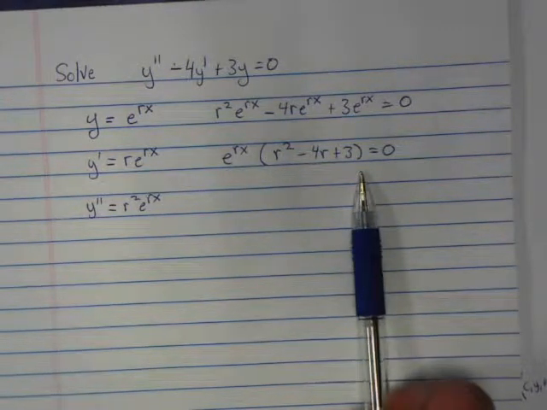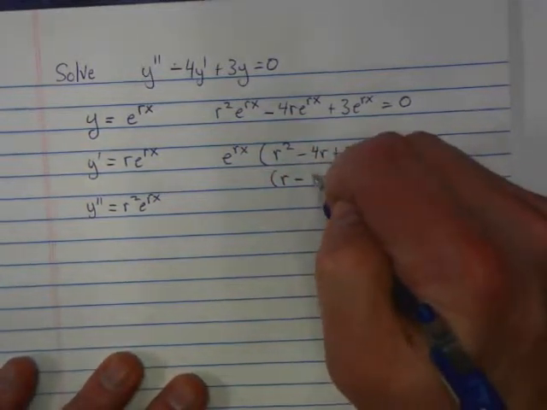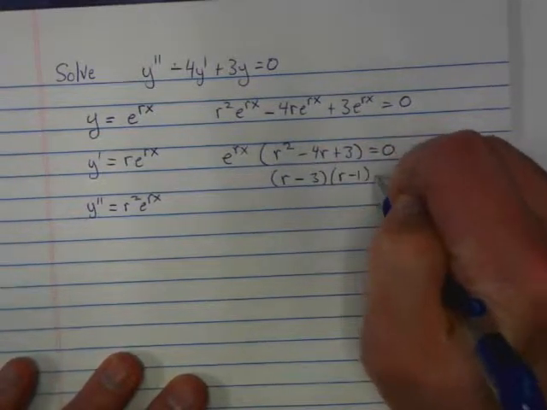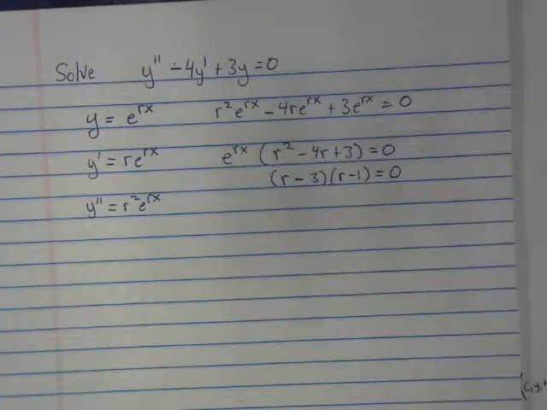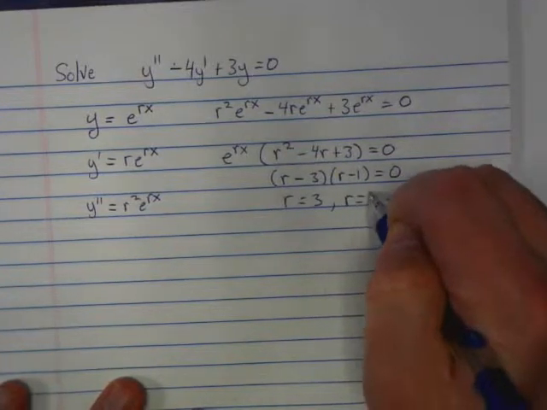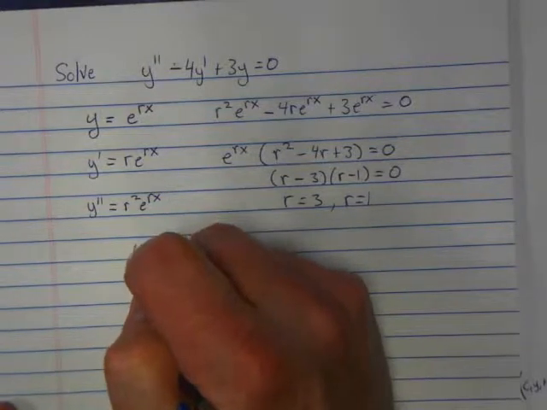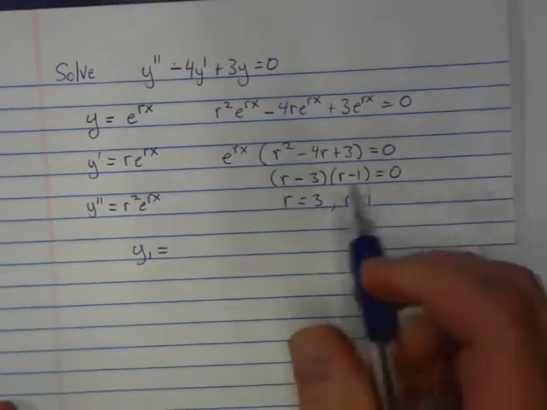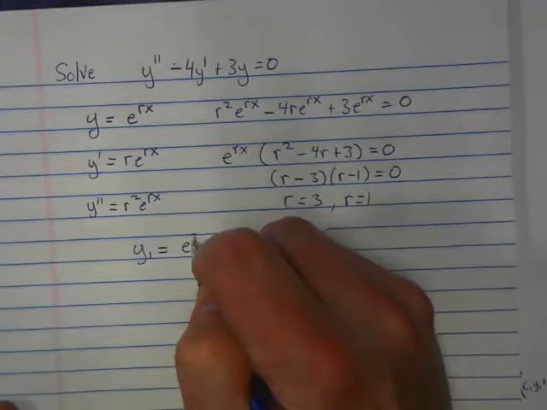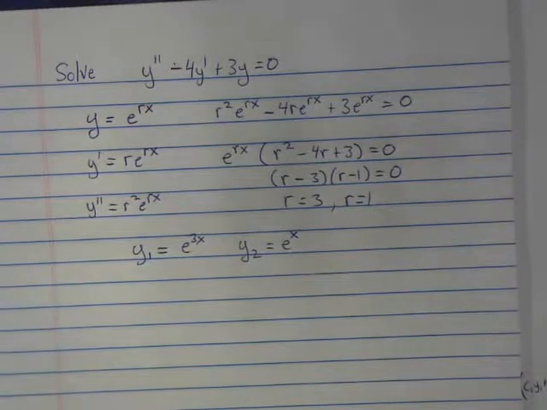So we have to split it up. Just factor r squared minus 4r plus 3. Those are the zeros. It happens to factor as r minus 3 times r minus 1. So I get r equals 3 and r equals 1. How many answers did I get? 2. So my two answers are y1 is e to the 3x and y2 is e to the 1x. So I just discovered 2 solutions.